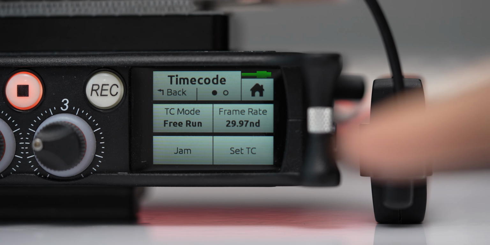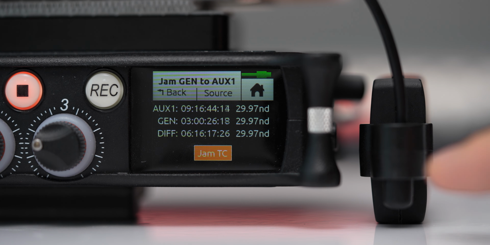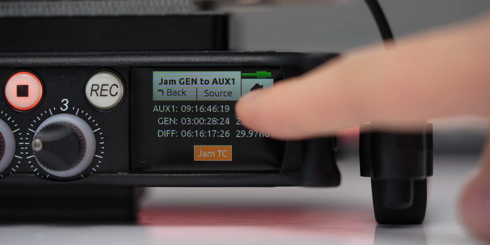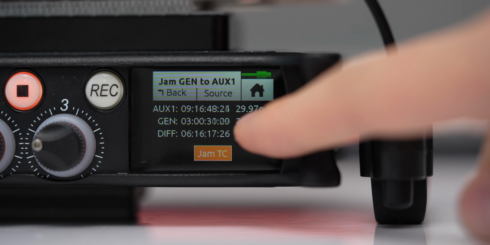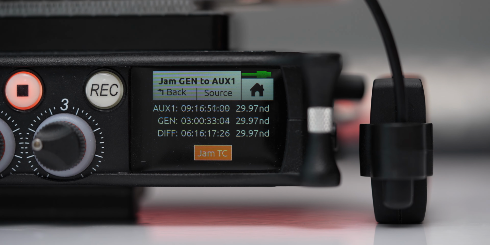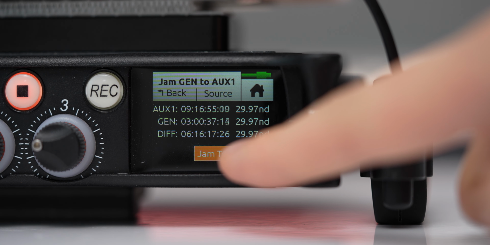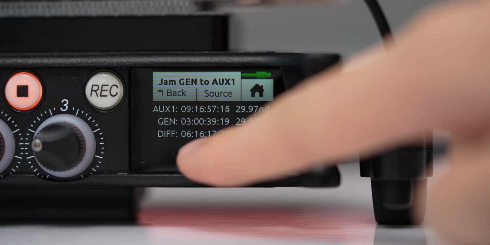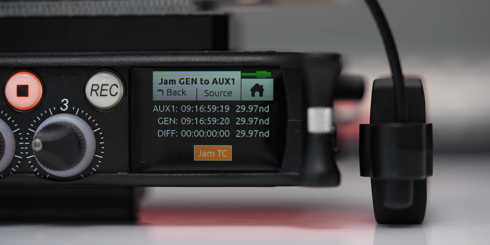But back to syncing the MixPre's timecode, in the menu, I'll jump into the timecode settings and click on the jam setting where I can see both timecodes listed. The Tentacle Sync's timecode information is on the top and the MixPre's one is below that, and the difference is listed at the very bottom here. And syncing the timecode between the two devices is as easy as clicking the Jam TC button, and voila, the diff is now all zeros, meaning that both devices have the same timecode. And that's basically about it.